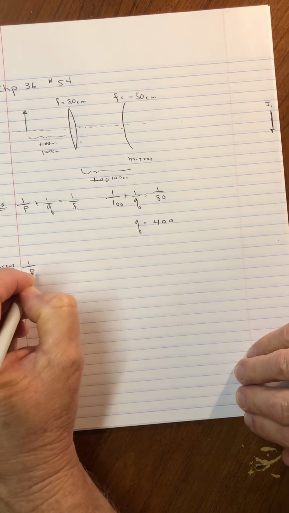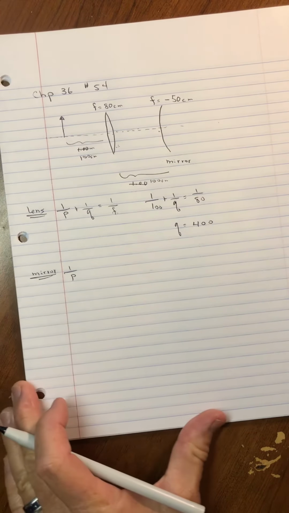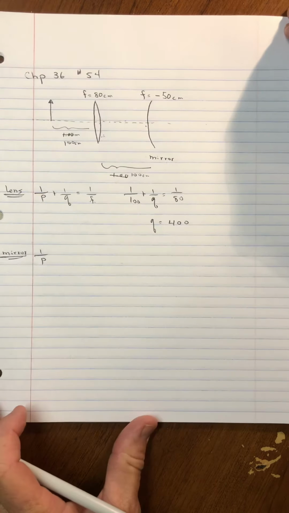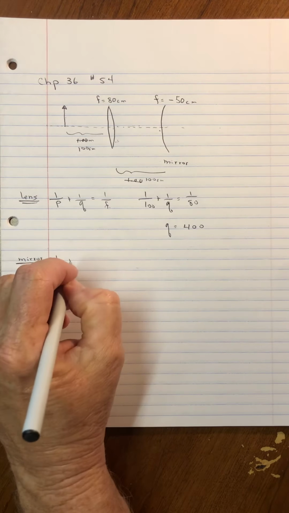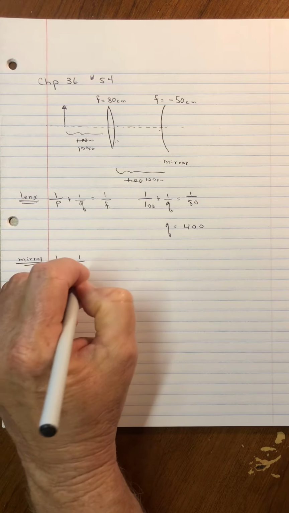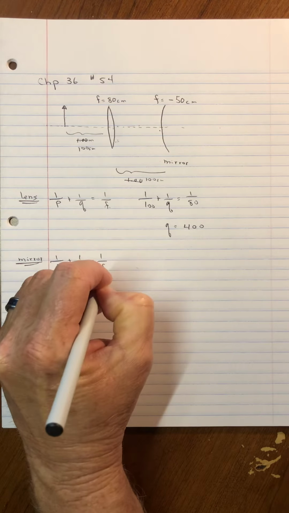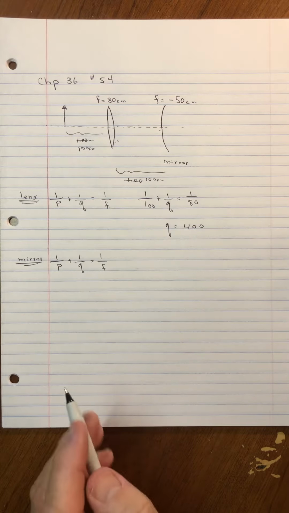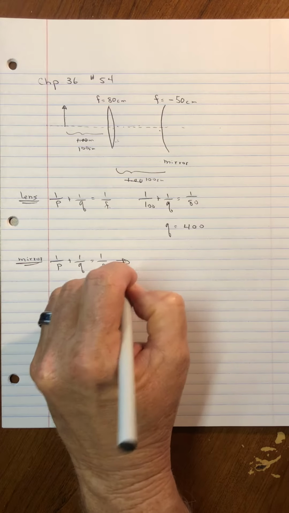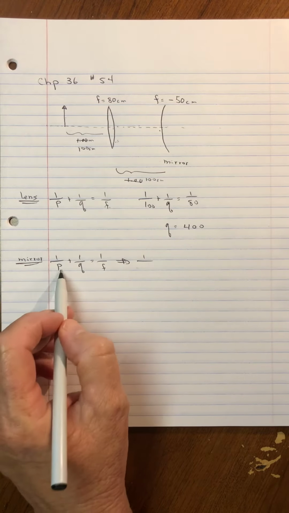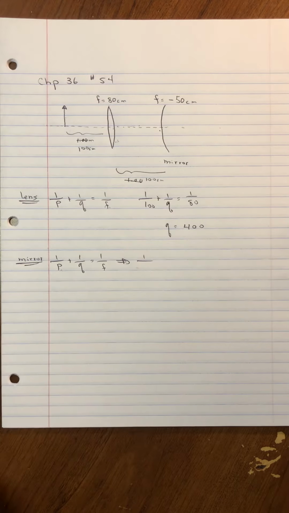And so if I go 1/p, let's move this over here. And so if I go 1/p plus 1/q equals 1/f, then I've got to put in my object distance.